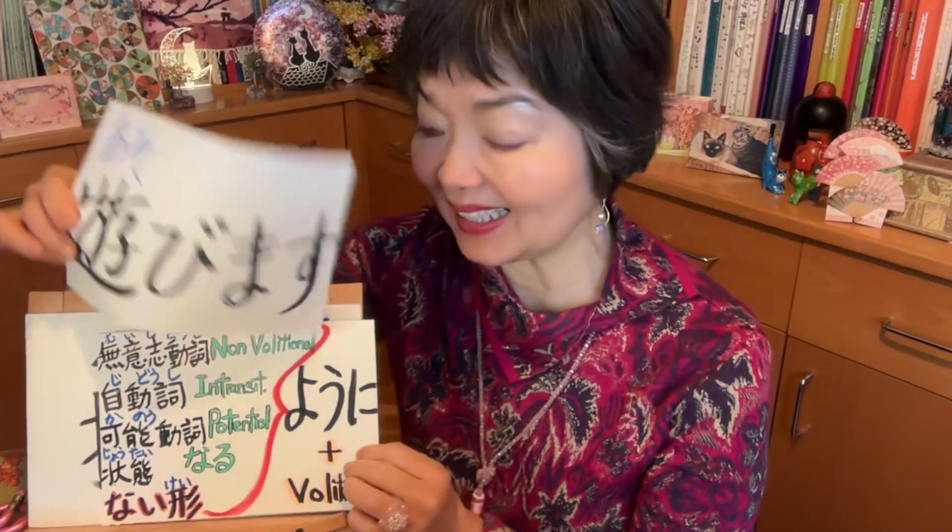The verb that I'm gonna use in this subordinate clause is 可能動詞 potential verb. Instead of 遊びます to play, can play 遊べます。子供たちが遊べるように庭を掃除しました。I turned on the lights so that the room would become bright.